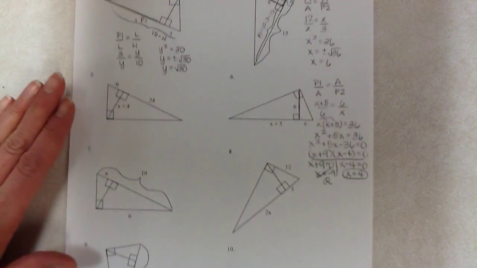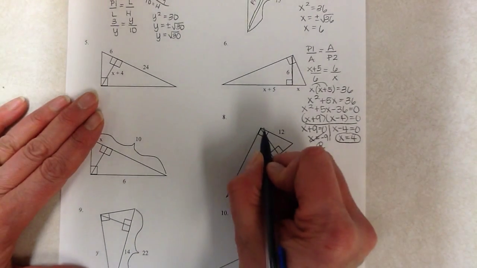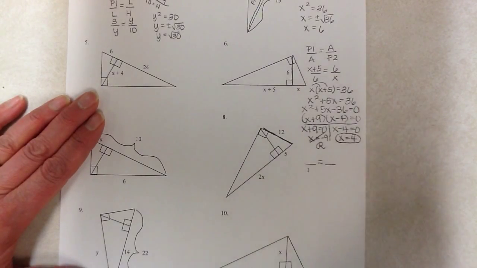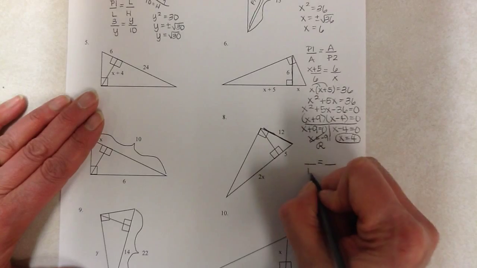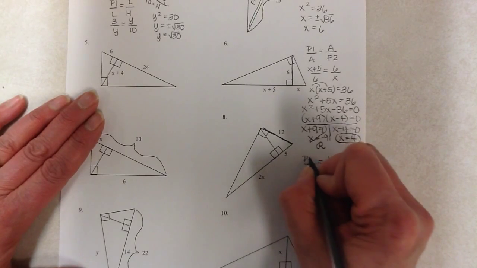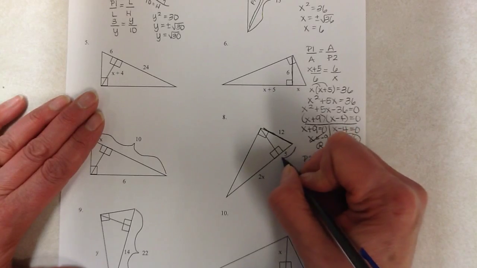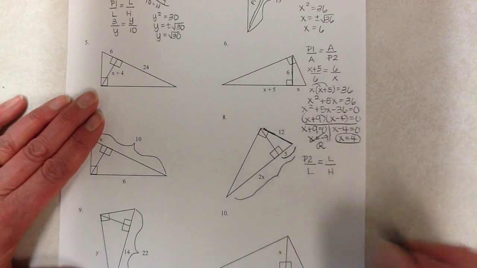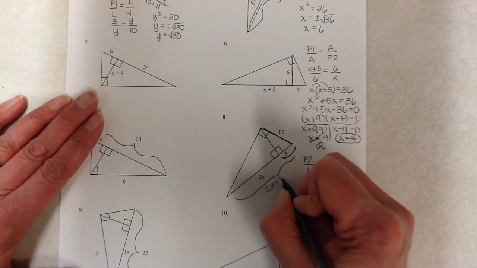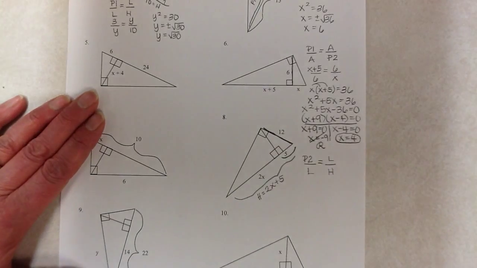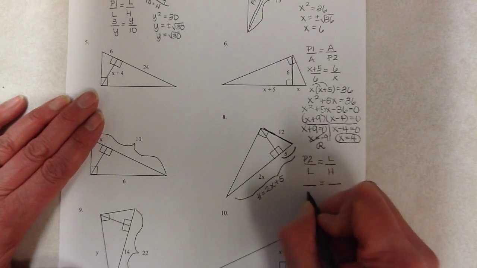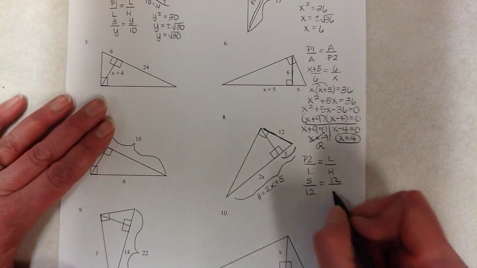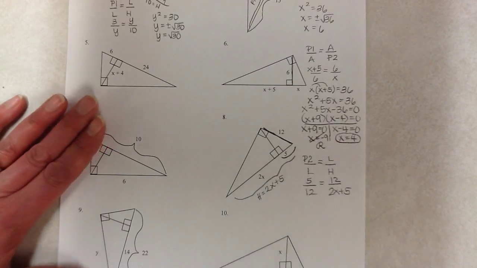In question number 8, I'm dealing with a leg. I know if I'm dealing with a leg of the triangle, the leg goes in 2 locations. The part of the hypotenuse closest to that leg goes in one spot, and the whole hypotenuse goes in the other. The whole hypotenuse in this case is 2x plus 5. It's what I get when I add the 2 parts together. So when I go through now and substitute in, the leg is 12. The part of the hypotenuse closest to that leg is 5. The whole hypotenuse is 2x plus 5.